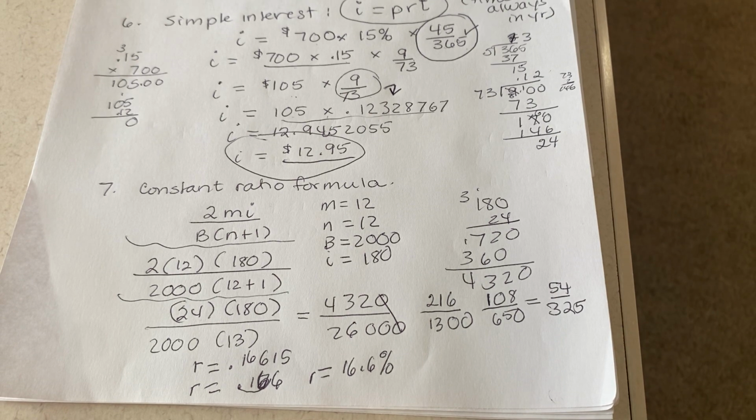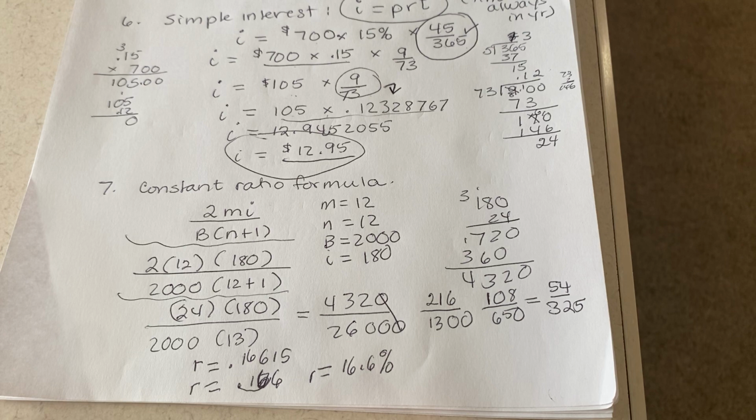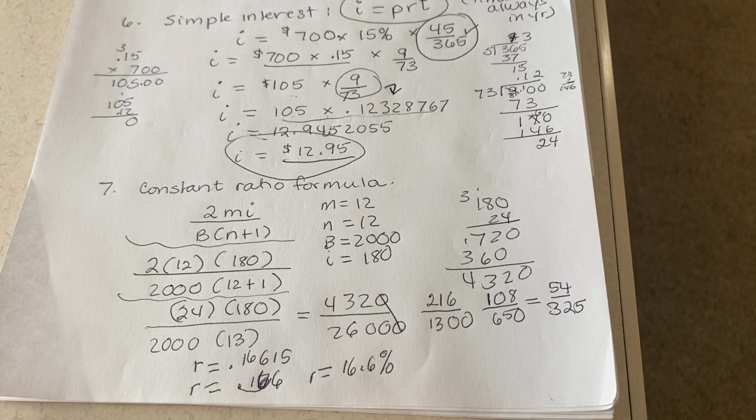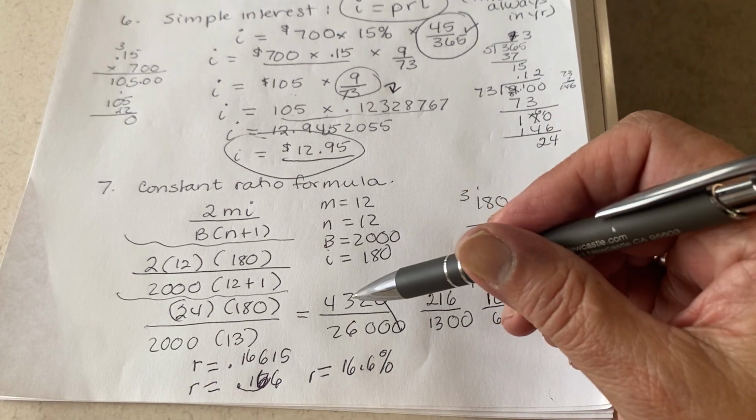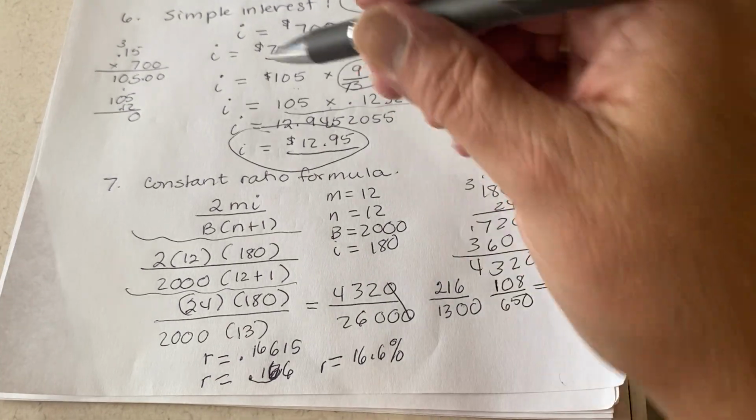I just underlined those things in the problem. So now it says to use the constant ratio formula, right? And remember the constant ratio formula? I hope you remembered.